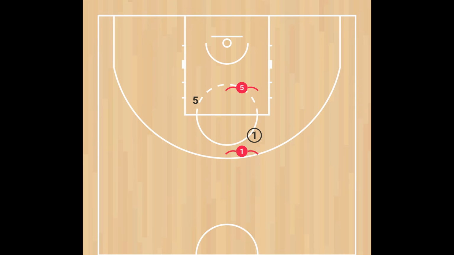In most cases, this forces help from the weak side. And once that help comes, that's where secondary actions open up. Skip passes or throw aheads to the corner or the 45.